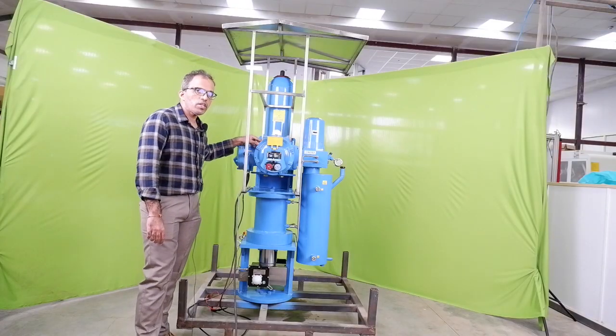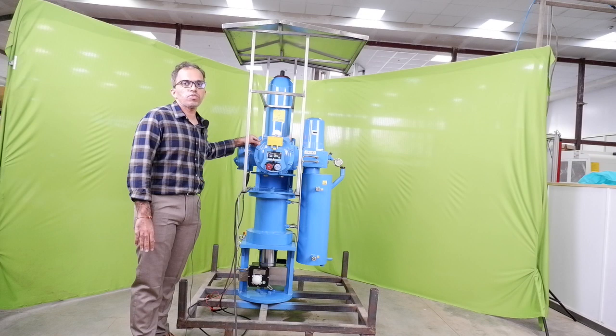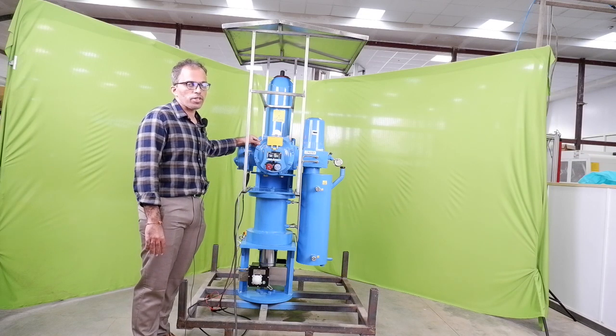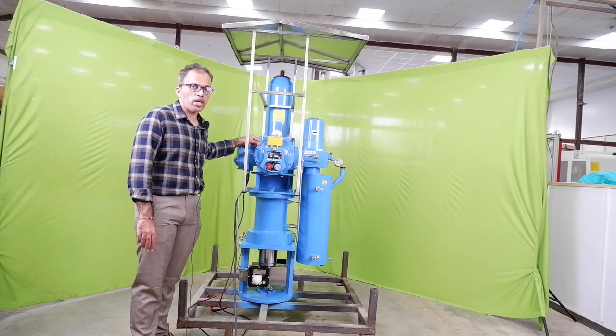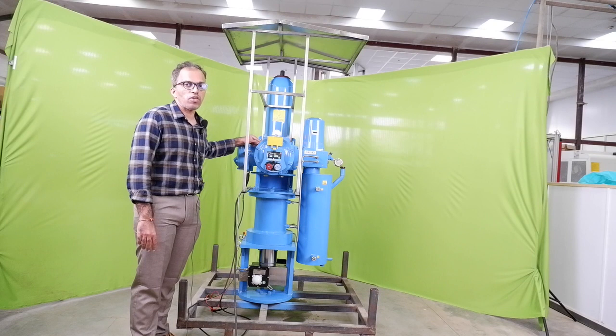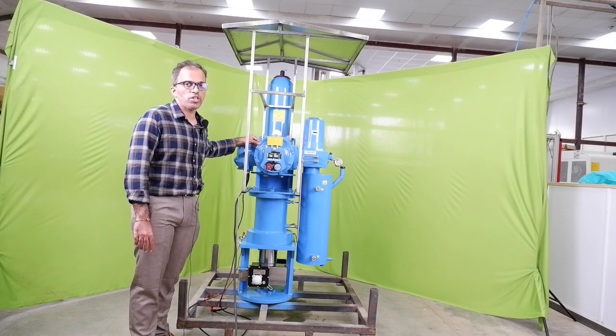Now what we have seen here is the basic information related to the modulating operation of the electro-hydraulic actuator. For more information, you can visit our website or refer our catalog or our instruction manual.